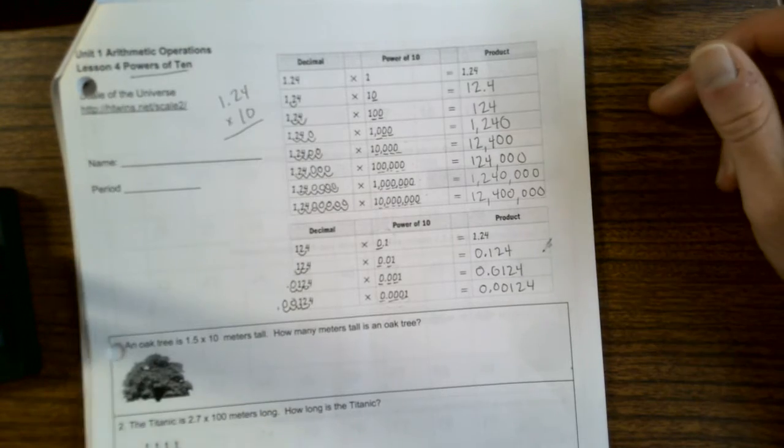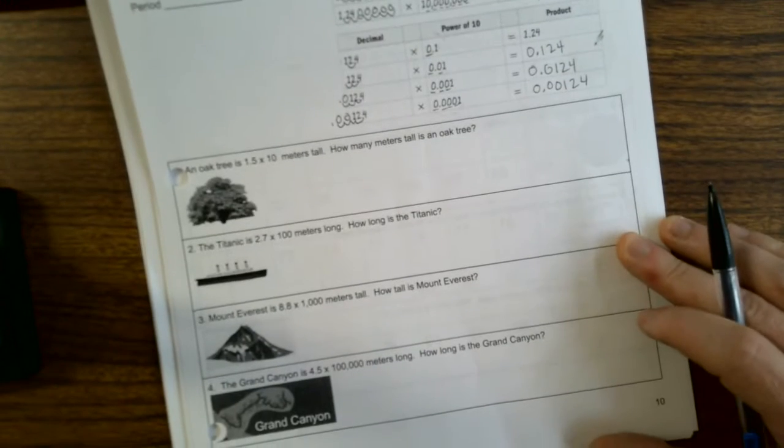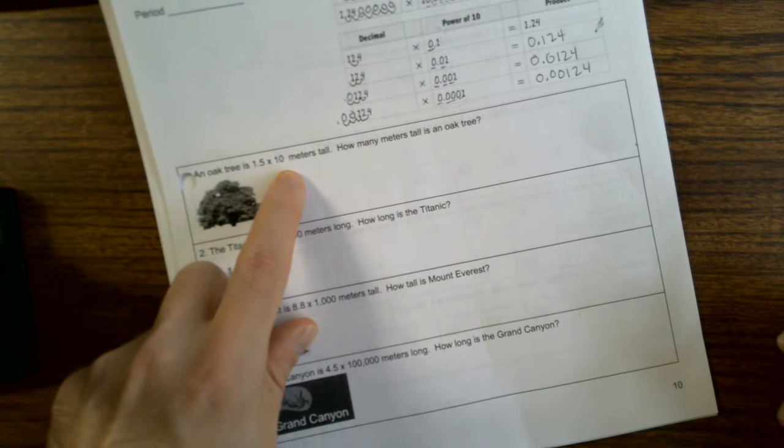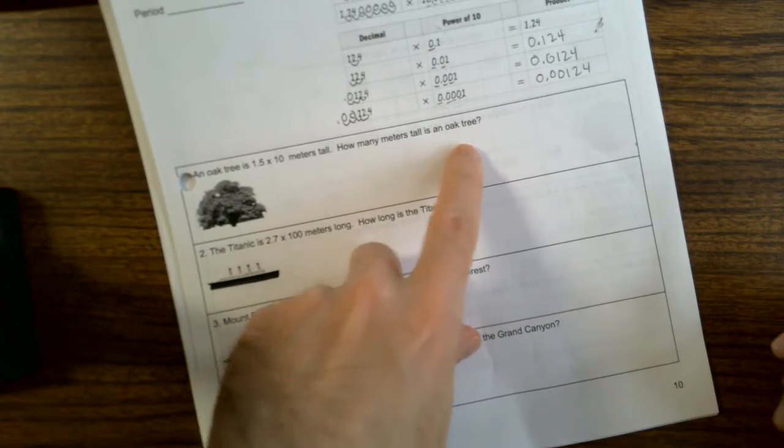All right, now I'm going to have you try some of these problems. We're going to do some together, then I'm going to have you try some on your own. So for example, an oak tree is 1.5 or 1 5/10 times 10 meters tall. How many meters tall is an oak tree?